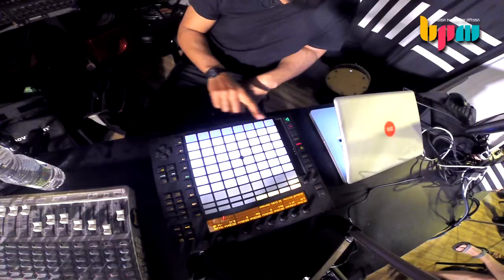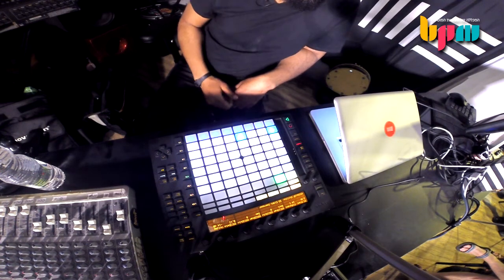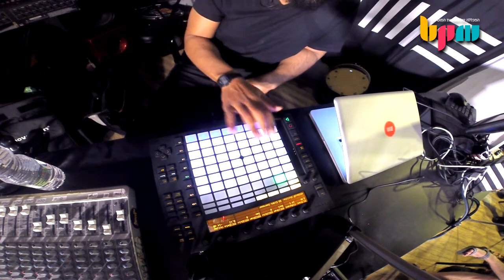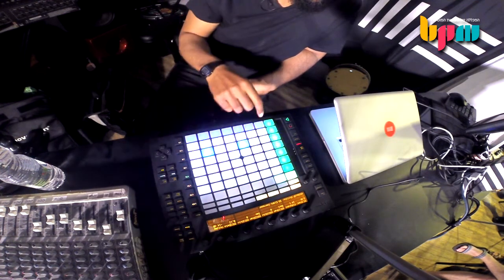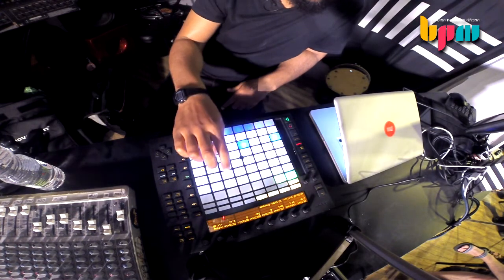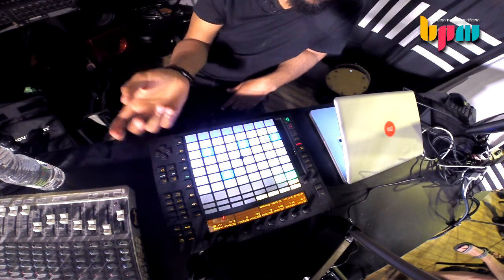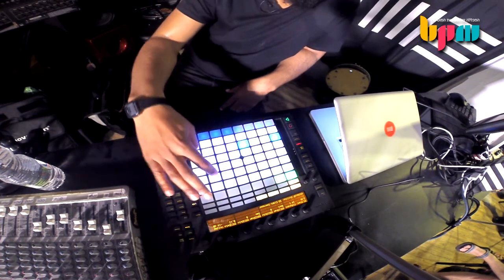So the sequence will run from left to right, and each pad now represents a step. So now if I put in two values, I can just add the notes in that way. And then go here and add some more, to create a simple melodic step sequence.